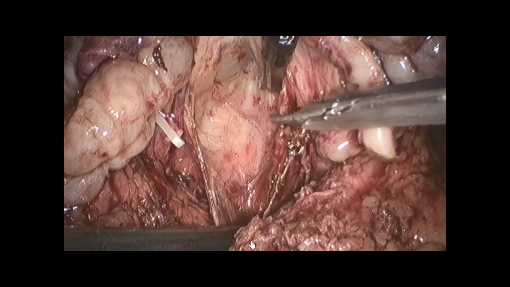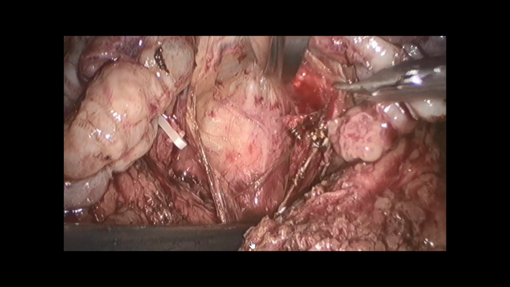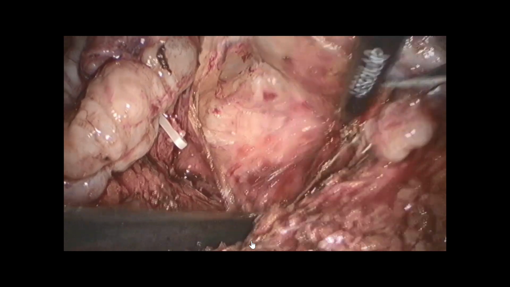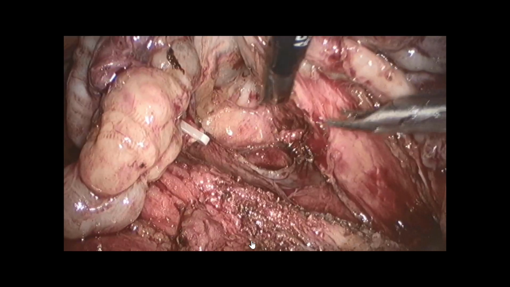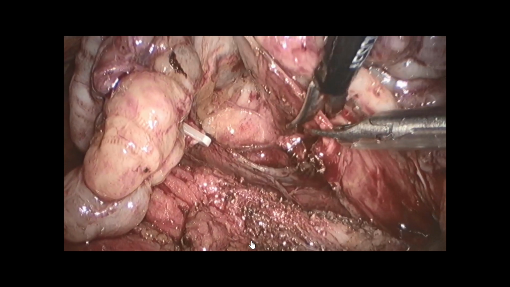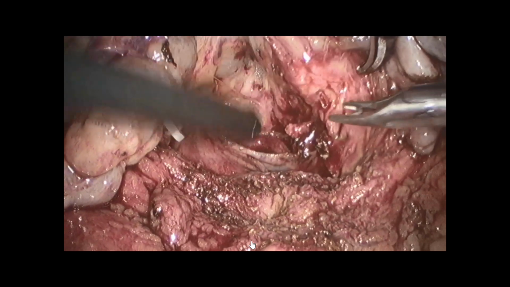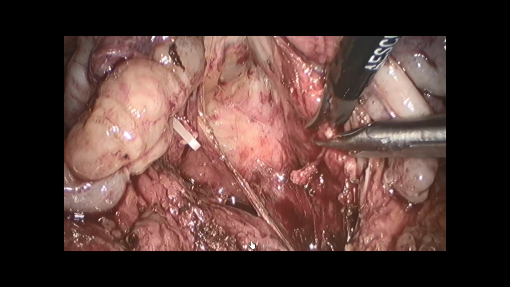And you see my mini clip, as I use it, it's like a grasper. You can grab something, and when you think it's okay, you can place a clip. It's really effective. And you just enlarge on both sides, and now it's time to start the nerve sparing.